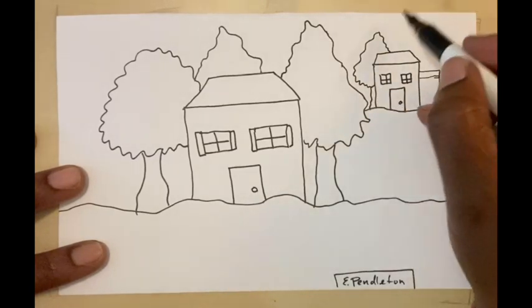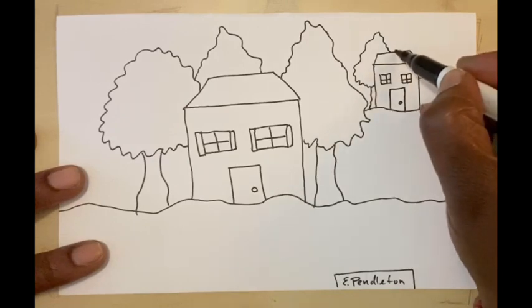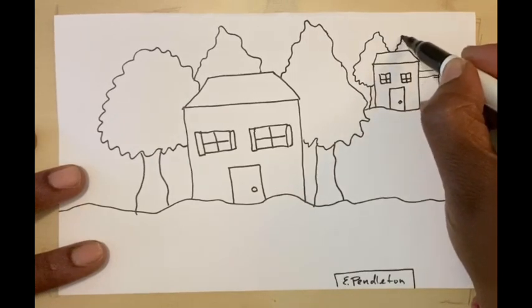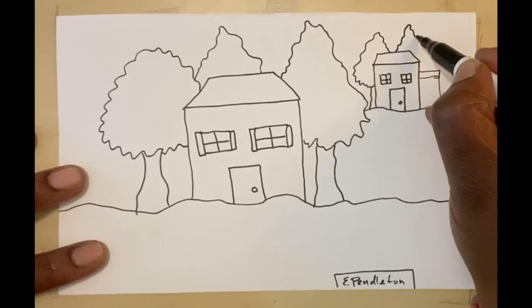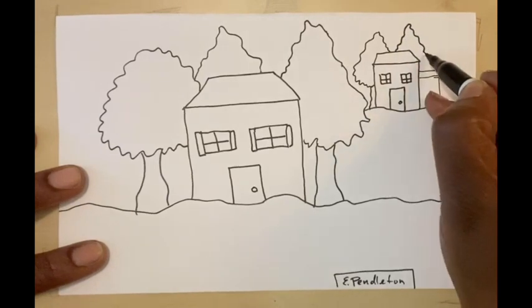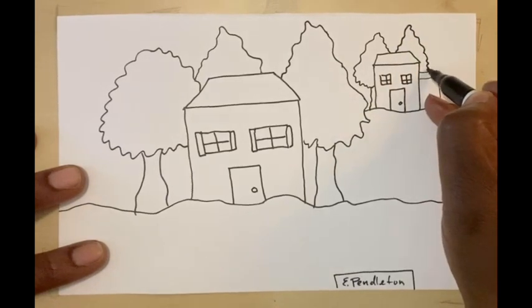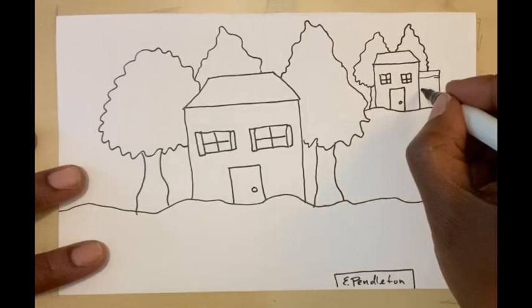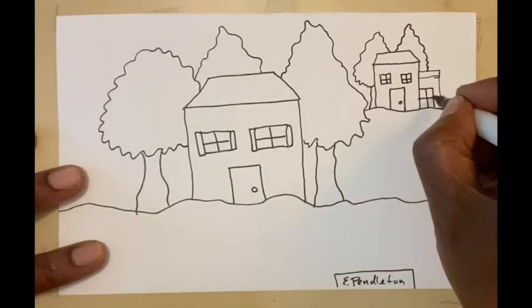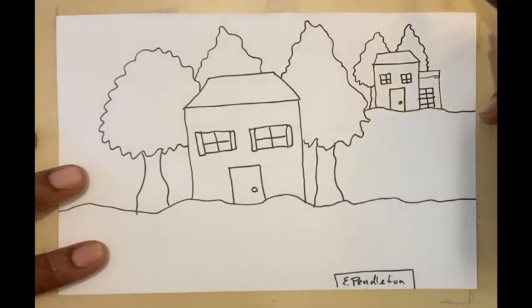Trunk. Some more trees behind it. I'm going to start at the house this time, slowly work my way down. I can't see it past the garage, so I'm going to stop there. Let me draw the garage door here. And there's one more tree.